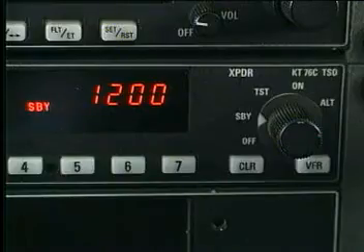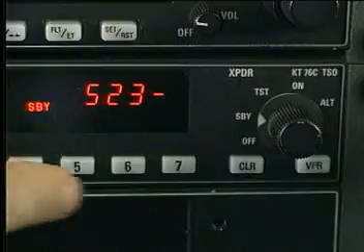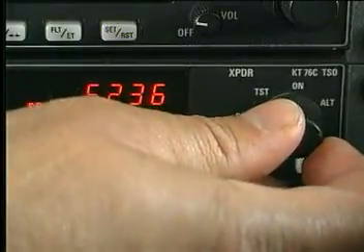Now, in the transponder, you want to make sure you've set in your squawk code, and of course make sure it's set to standby, because I'm going to set it to altitude just as I take the runway for takeoff. Now, it's very important that you have some kind of plan to keep track of all the things you need to keep track of when you're flying IFR in the air.